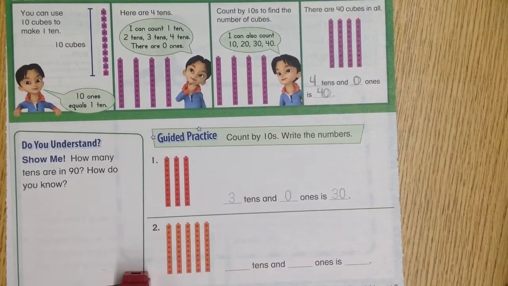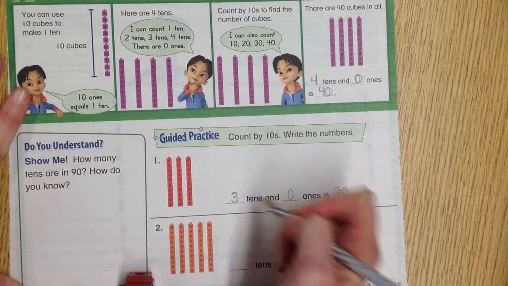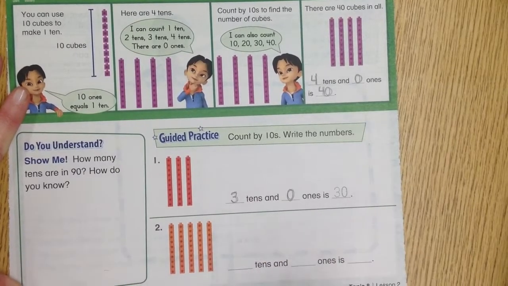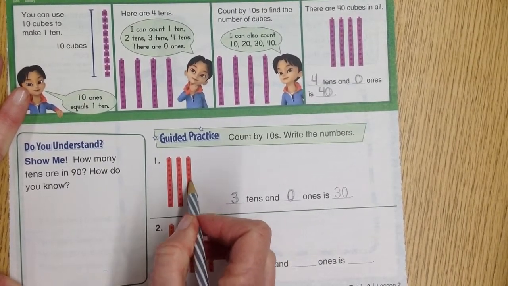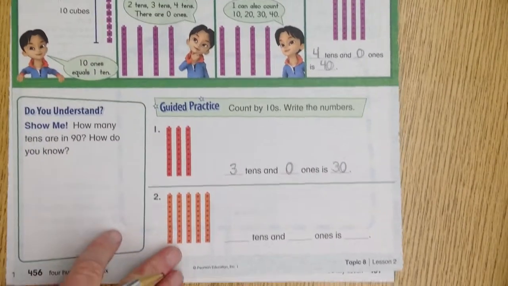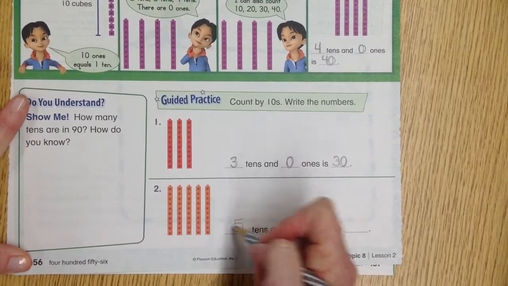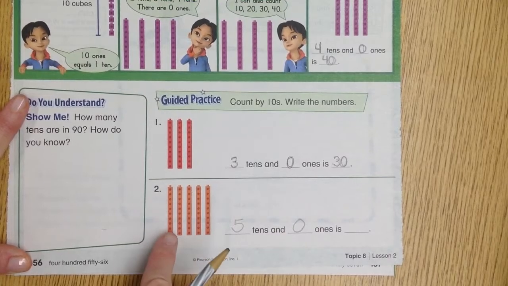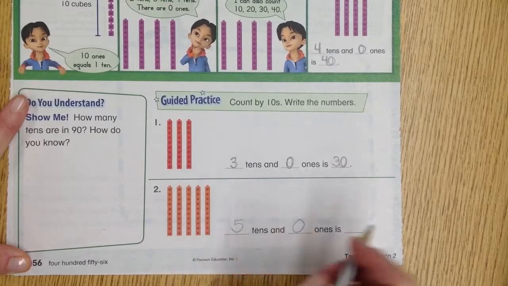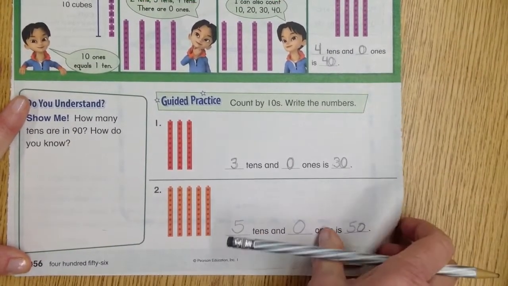So now it says count by tens, write the numbers. So we have 1, 2, 3 tens and 0 ones, nothing hanging off there. So we have 10, 20, 30. So that 3 tens and 0 ones is 30. Here we have 1, 2, 3, 4, 5 tens and 0 ones. Let's count by tens. 10, 20, 30, 40, 50. So 5 tens and 0 ones is 50.